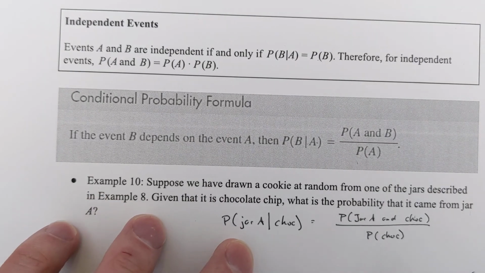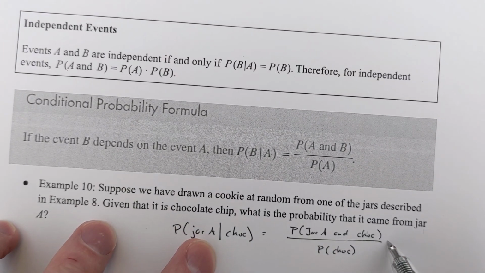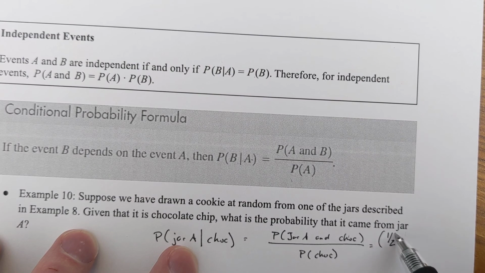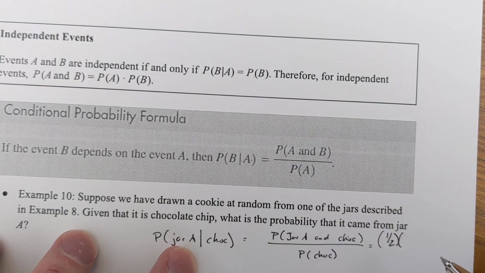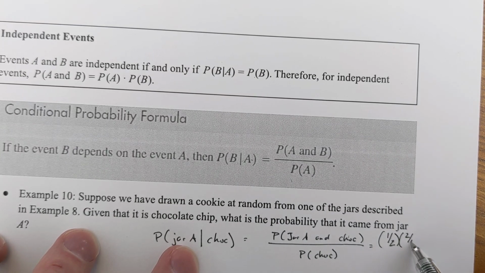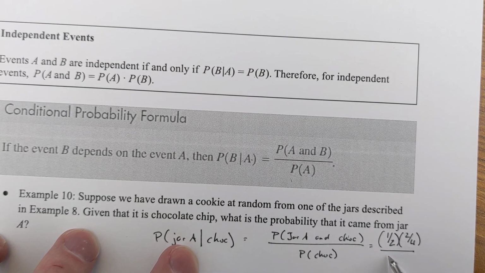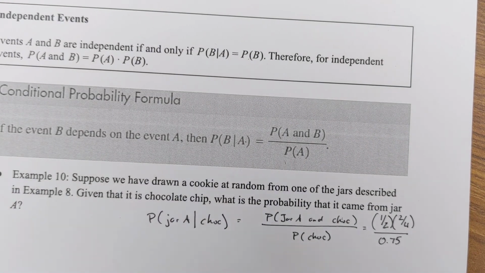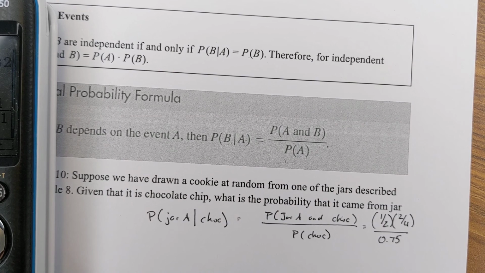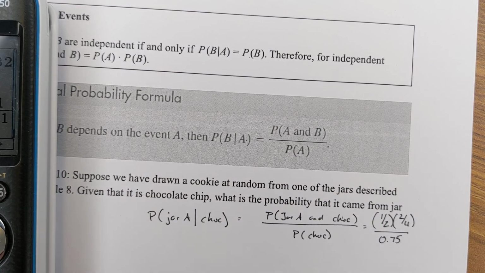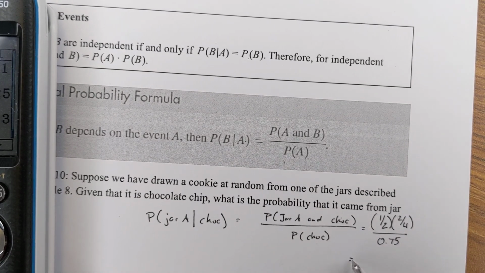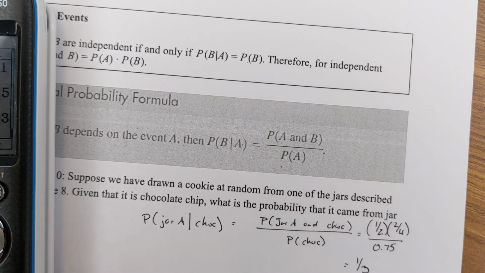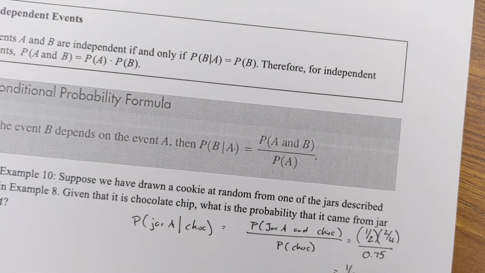So let's see here. The probability of A and B means we multiply. So the probability of jar A, we had a 1/2 chance of getting that. The probability of selecting a chocolate chip from jar A is 2/4. It's 2 out of the 4 cookies in jar A. Divided by the probability of chocolate chip, which we found out to be 0.75. So 0.5 times 0.5 divided by 0.75 would be 1/3. So if we knew it was a chocolate chip, there's a 1 in 3 chance that it came from jar A.